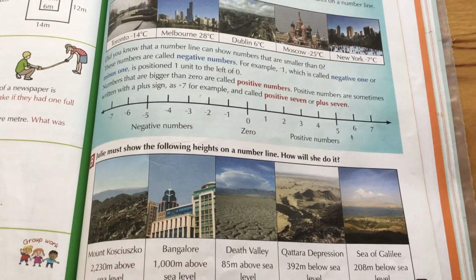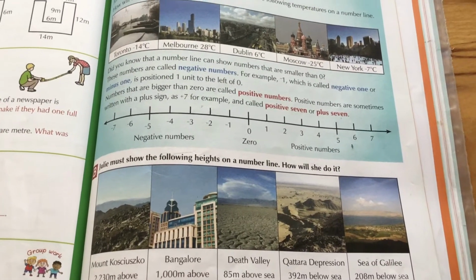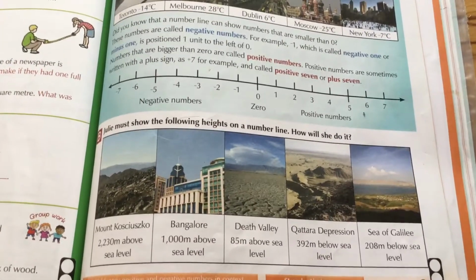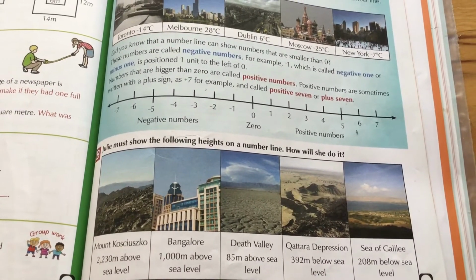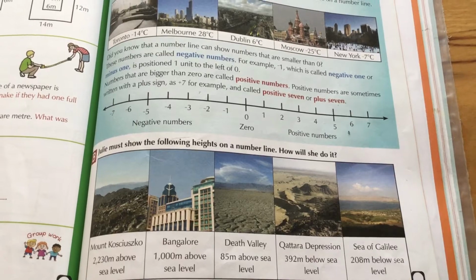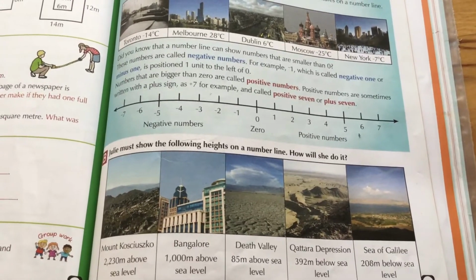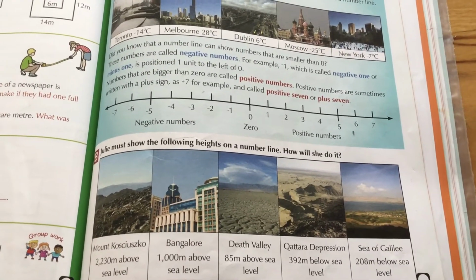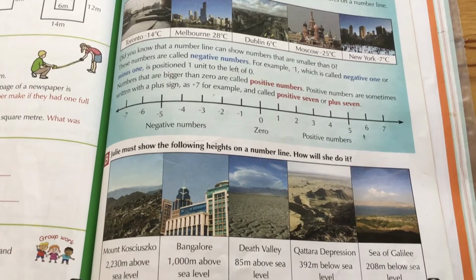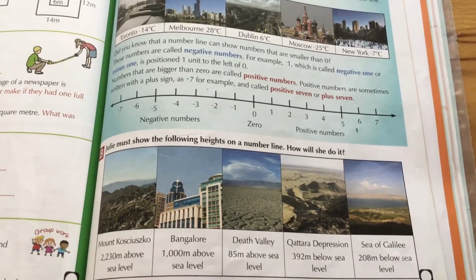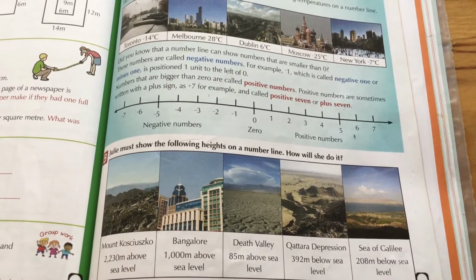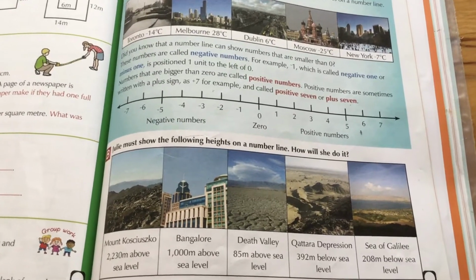Julie must show the following heights in a number line. How will she do it? So guys, here we have 5 places of interest around the world, and actually when I look at Bangalore there, I was watching a few Indian movies over the Easter holidays on Netflix, and Bangalore was mentioned in 2 or more of them actually.